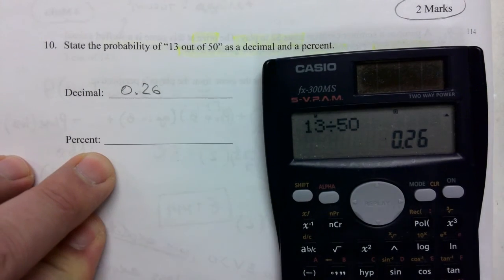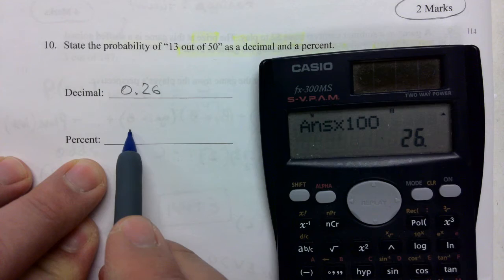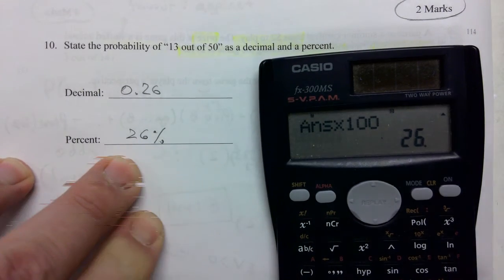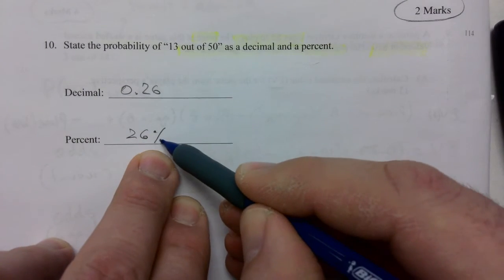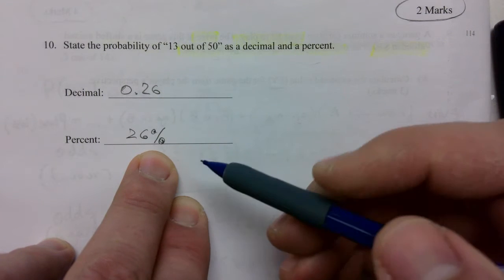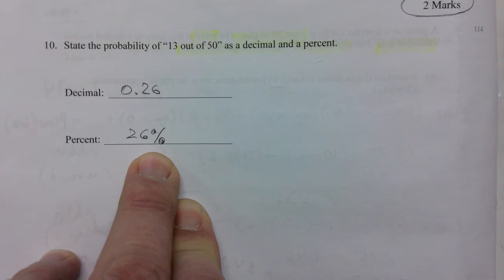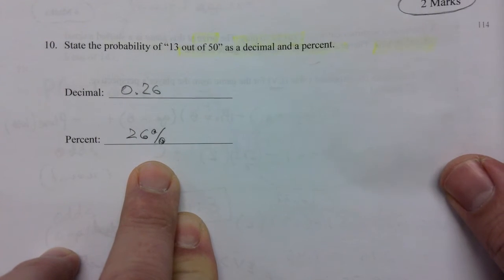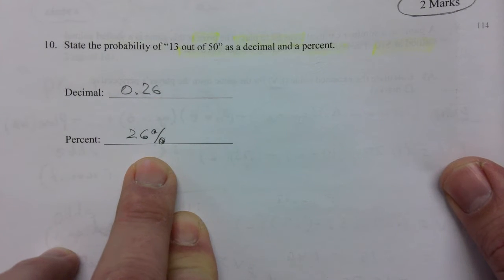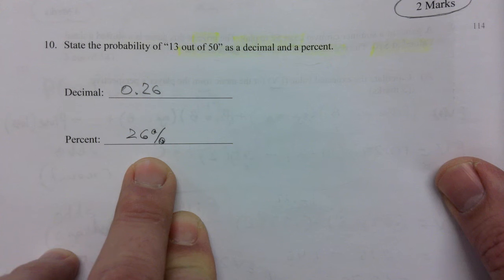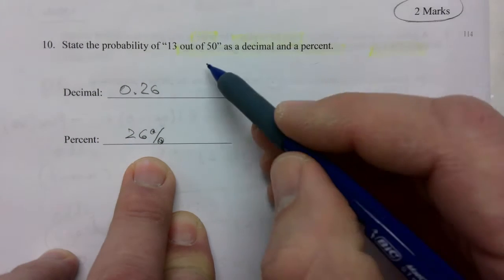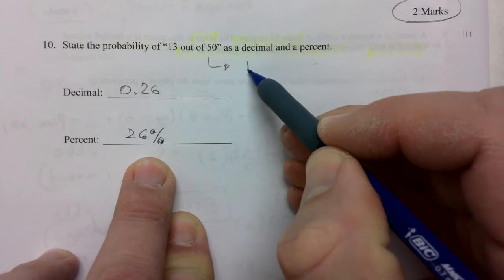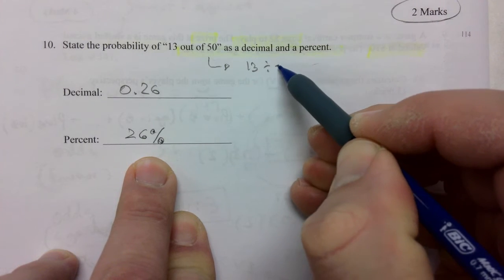And percent would just be times 100, right? It's 26%. But the symbol is very important. Okay, the units. 2 marks right there. Easy marks. So if you want to put this in your notes, 13 divided by 50.